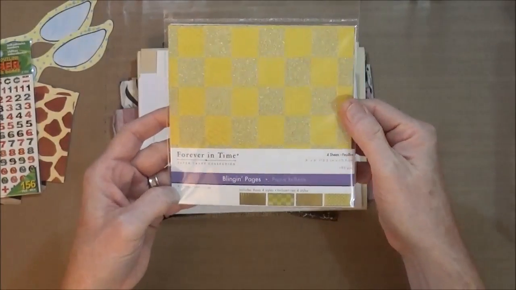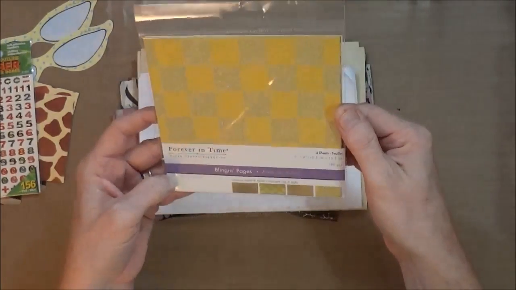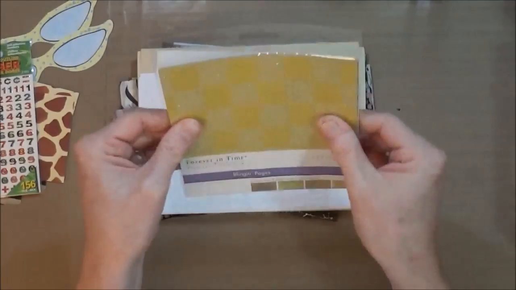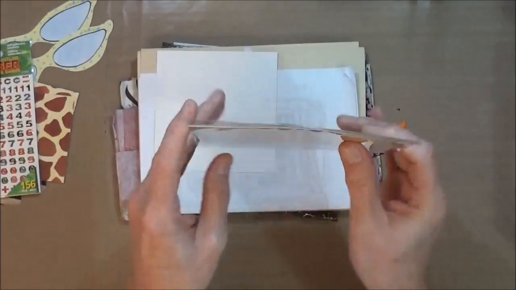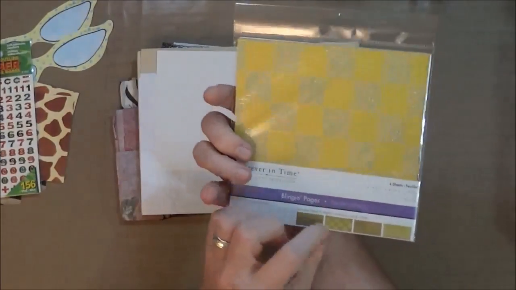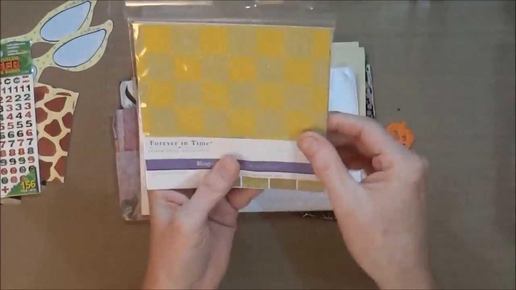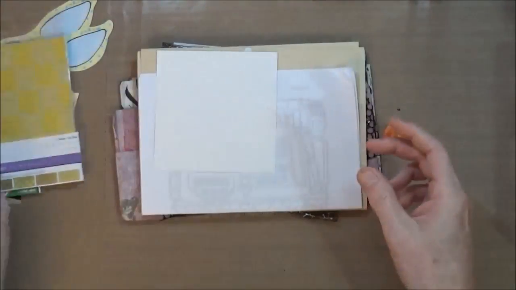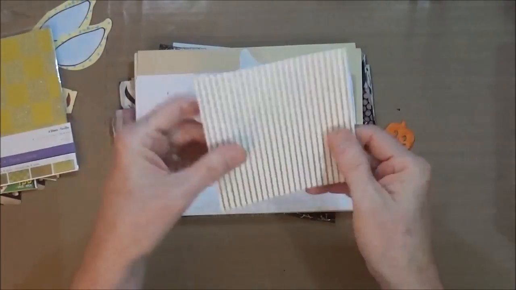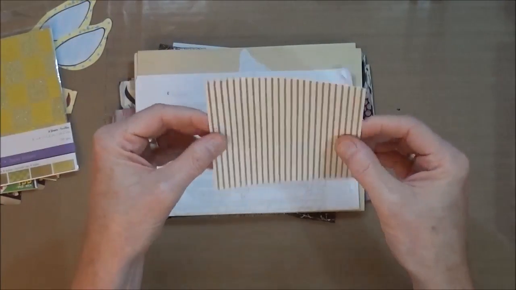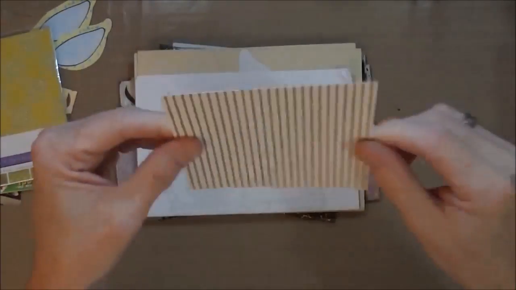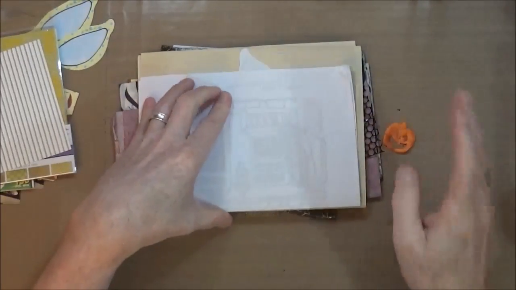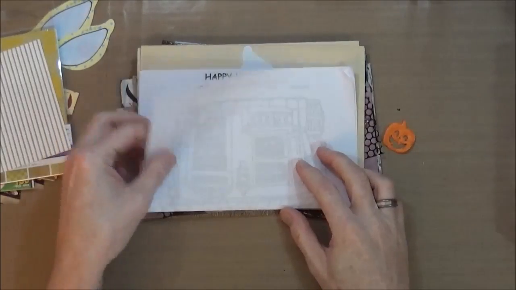What's this? Forever in Time blinging pages. So 4 sheets, 190 cardstock, so that looks like it's beautifully foiled as well. I'll have a look through those later on. That looks absolutely beautiful. Nice size as well, 6x6, perfect for card making. So another sheet of lovely cardstock. I love stripes. Love stripes. Whenever I buy a paper stack, it's always the stripes that go first.